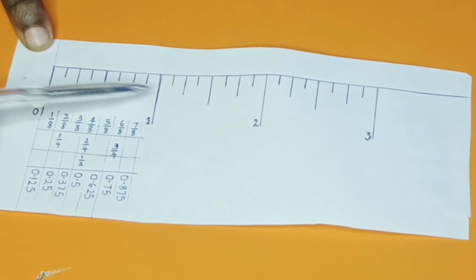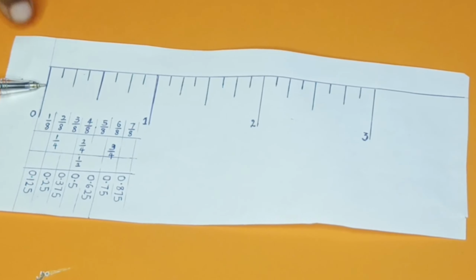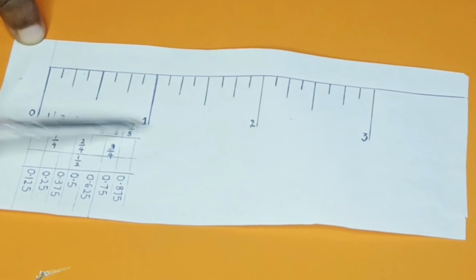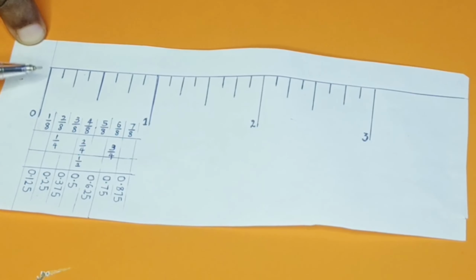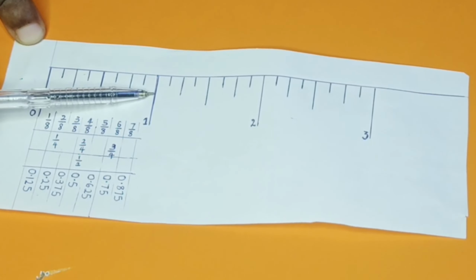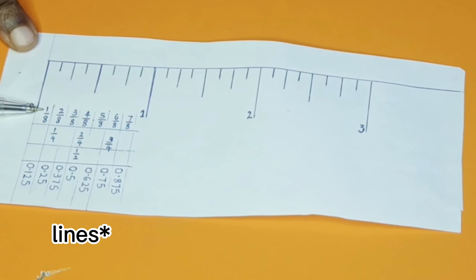So for every 1 inch, there are 8 lines. I guess they call it a tick for each one. So every 1 inch, sorry, this is 0, 1, 2, 3, 4, 5, 6, 7, 8. It has 8 lines. And now I've gone ahead to write this out.